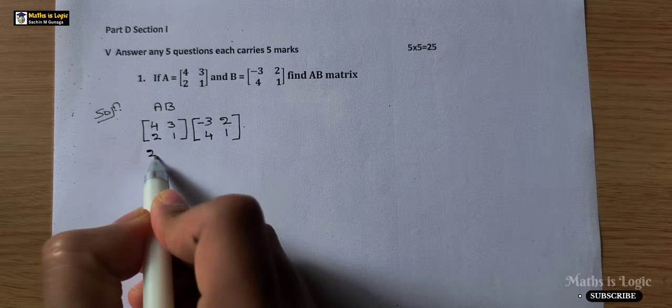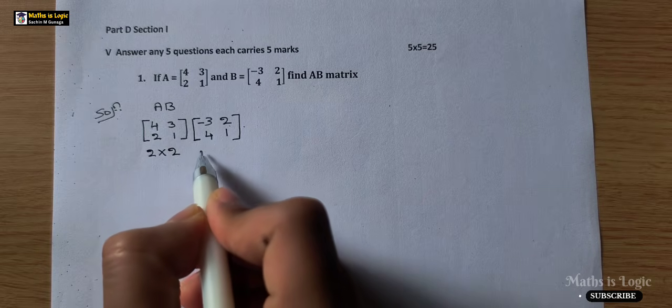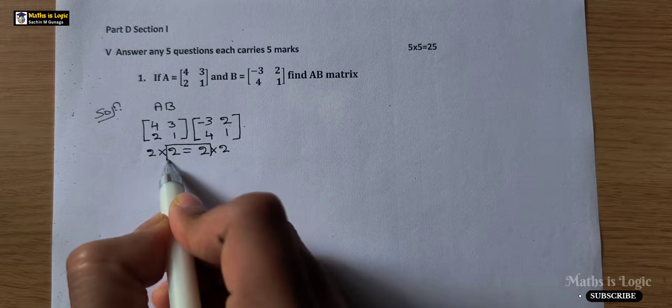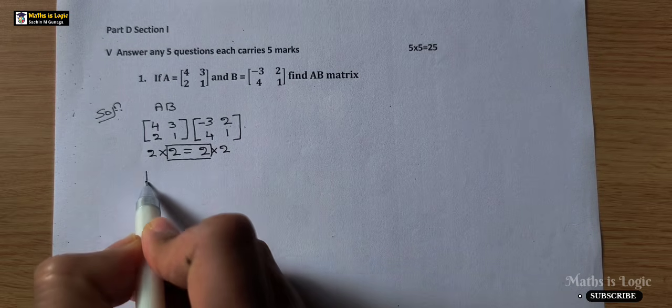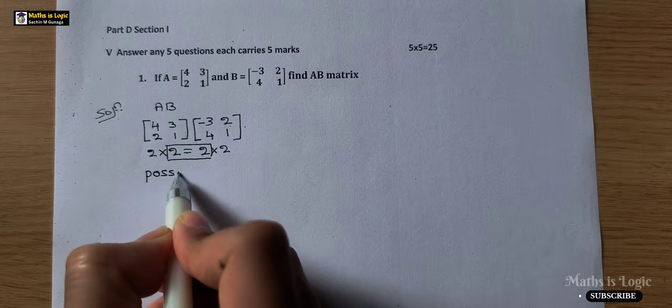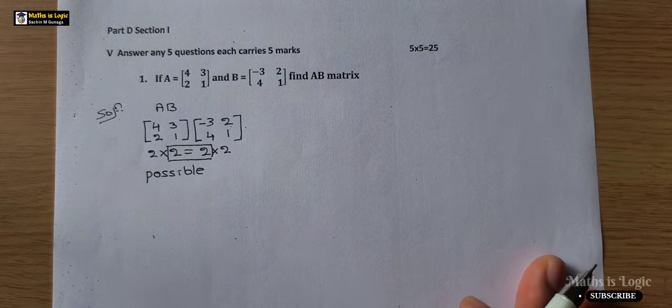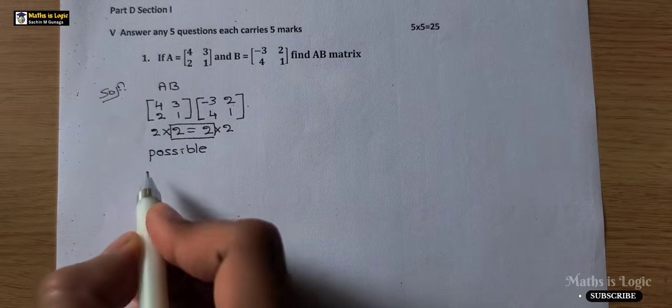Order of this matrix is 2 cross 2. Order of this matrix is also 2 cross 2, 2 rows, 2 column. So these two values are what? Equal. Therefore, matrix multiplication is possible. After that, apply box method.